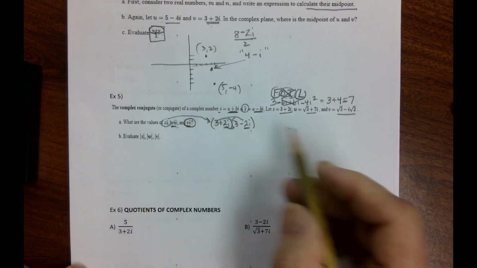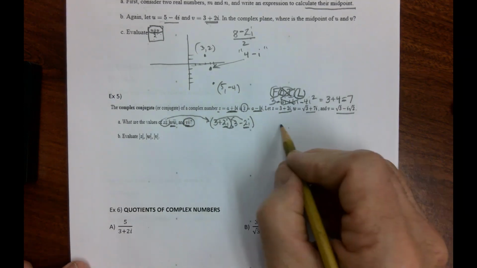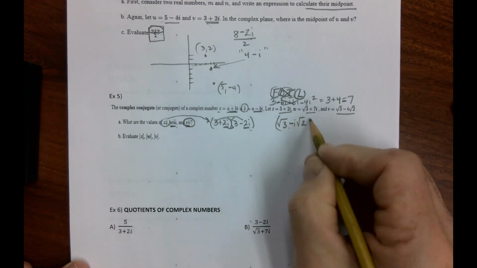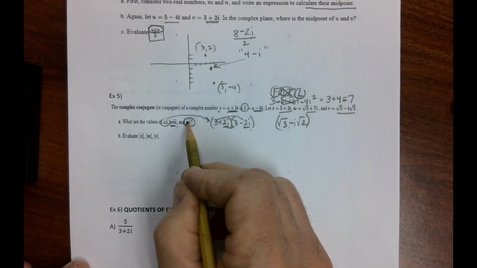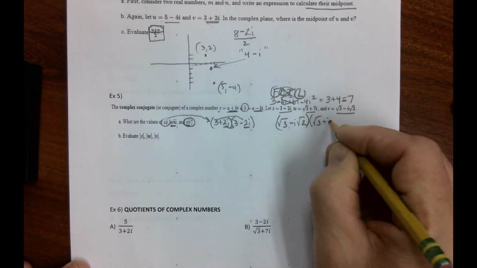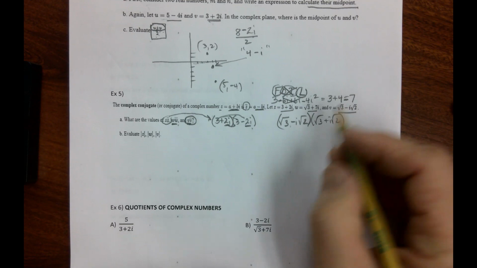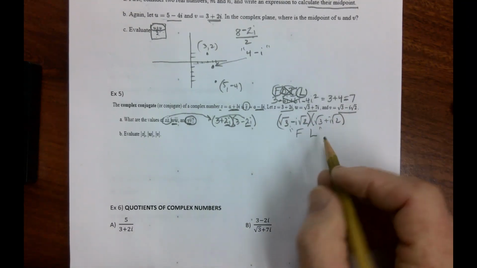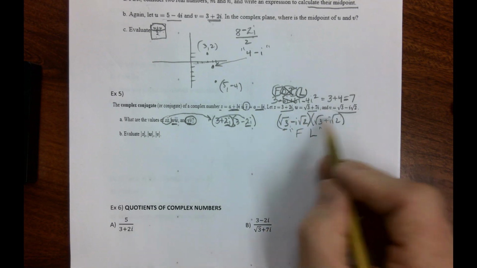Let's tackle that one. v, which is the square root of 3 minus i square root of 2, times its conjugate, square root of 3 plus i square root of 2. I know it's kind of blurry. That's all it's saying. And then what I say is, you don't need to FOIL, because the outside and the inside are going to cancel.